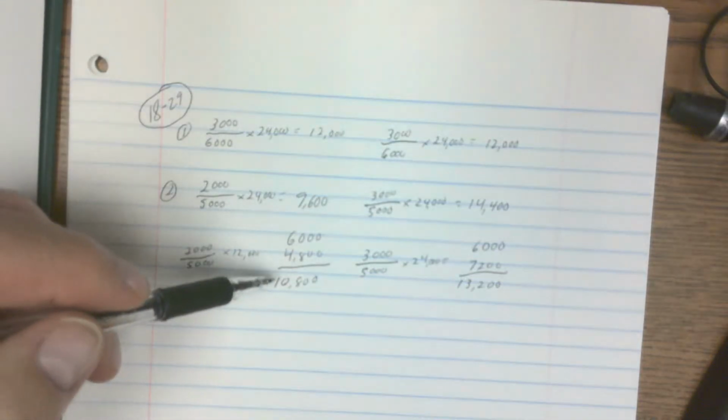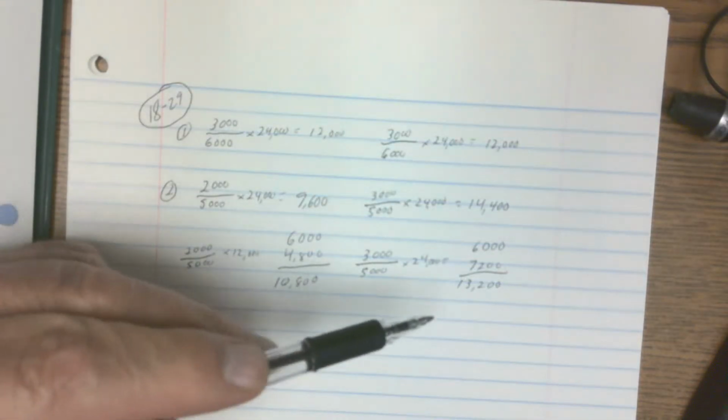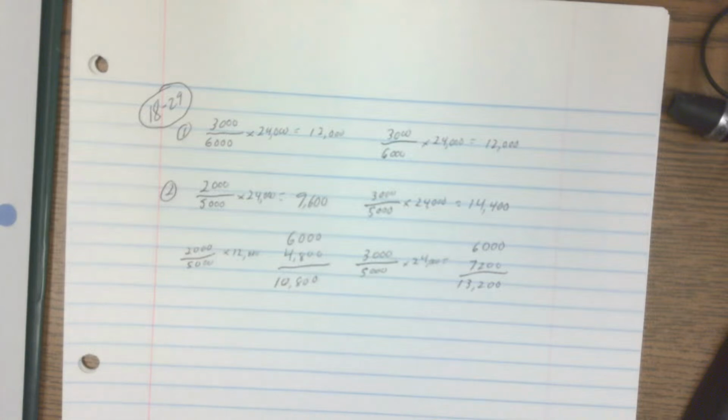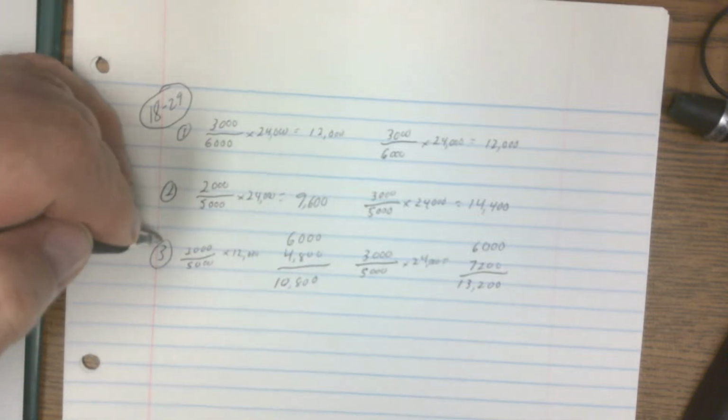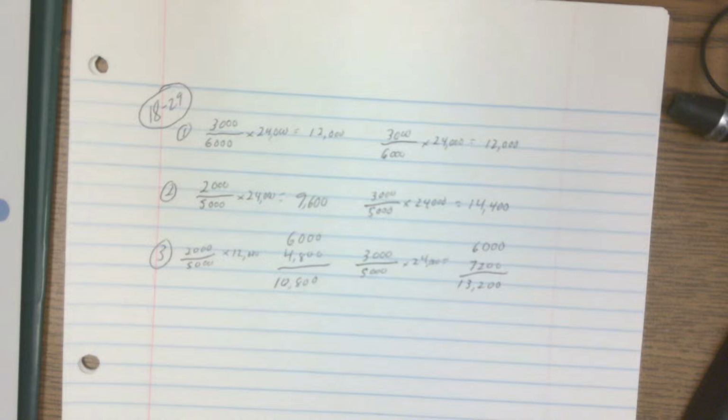And so the Beef Barn will get 10,800, and the Fish Bowl will get 13,200. So that would be requirement number three on that.